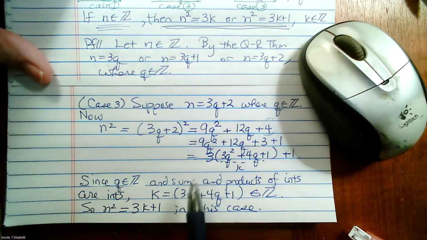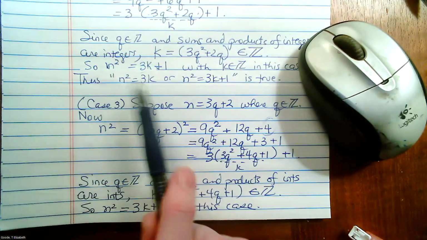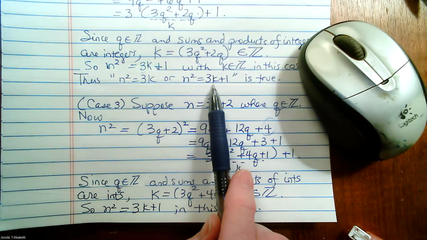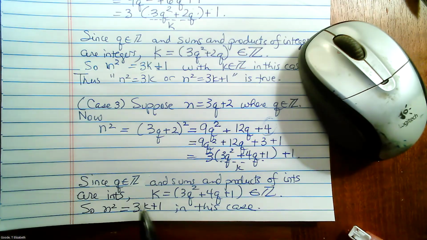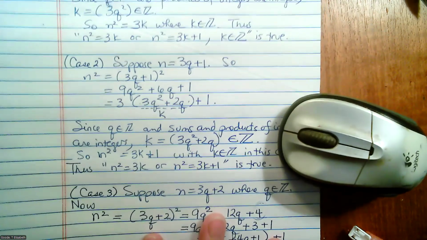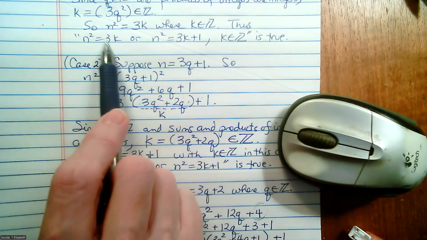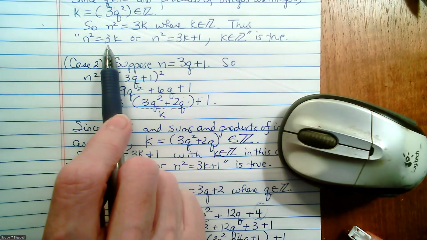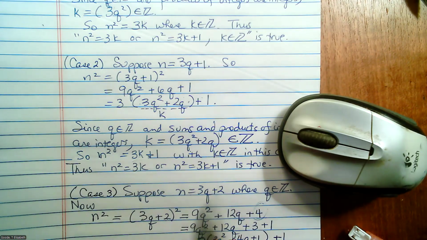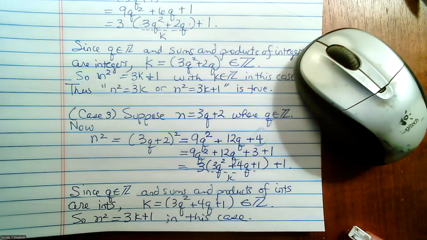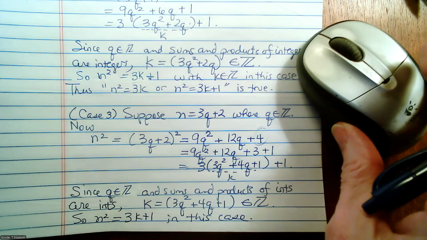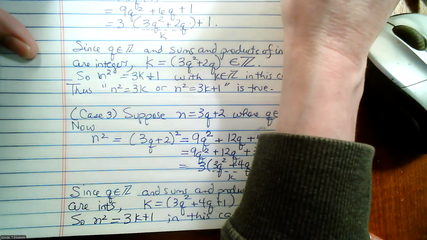In every case, we got n squared looking like either 3k or 3k plus 1. We got it in every single case. Even in the first case, we got n squared looking like this. So that means either n squared looks like 3k or it looks like 3k plus 1. So in all three cases, we got the result that we wanted. So that's kind of the deal with proof by cases.